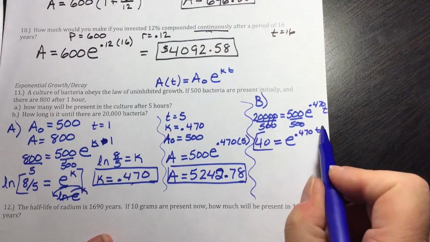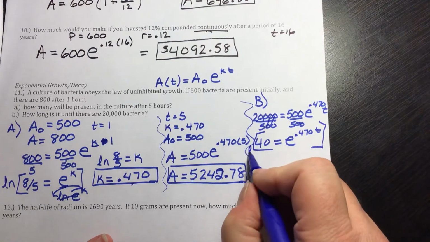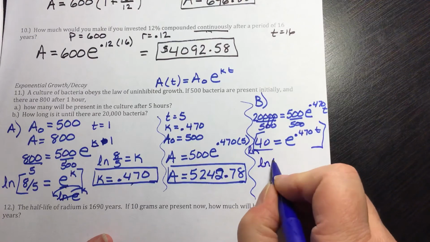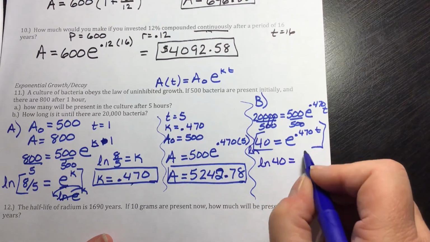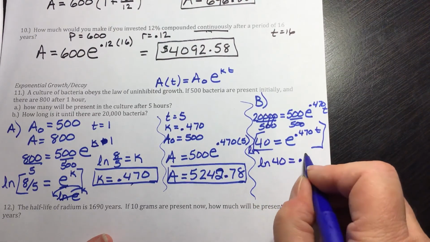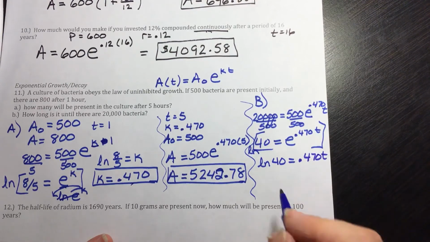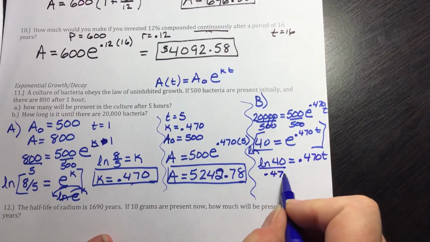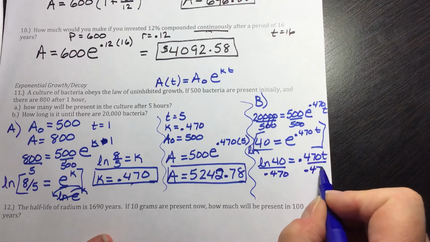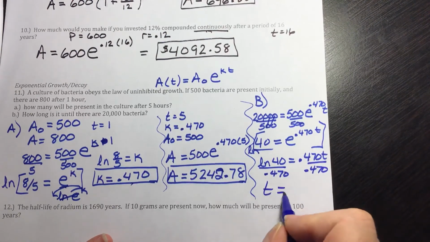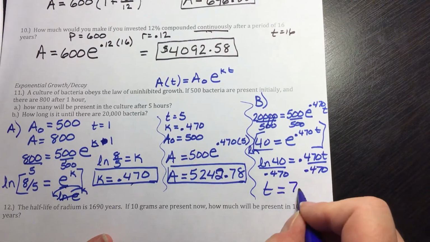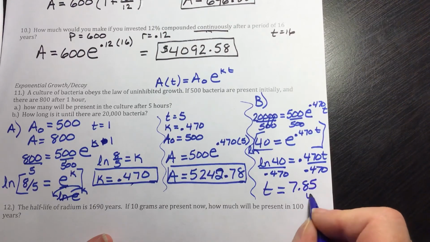And again, I'll natural log both sides. So I have ln 40 equals 0.470t. Divide by 0.470. And t is 7.85 years.